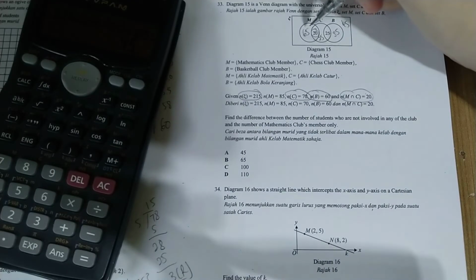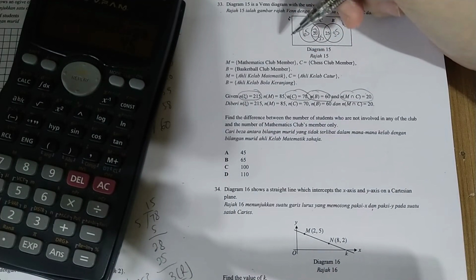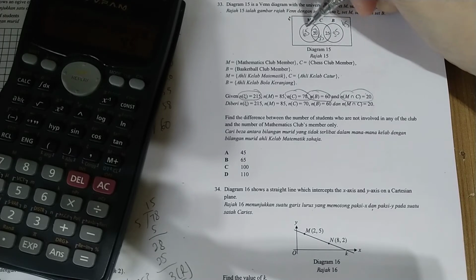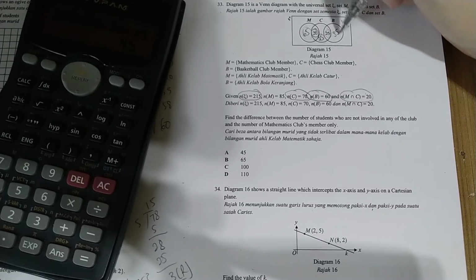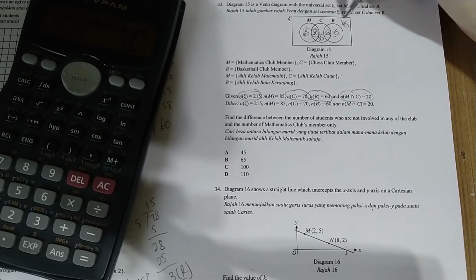It means the mathematics club only, mathematics club members only, is 65. The 20 here is for students in the mathematics club and the basketball club. The 25 here is chess club only. And then the 25 here is chess and basketball. The 35 here is basketball only. And then the 45 is not in the mathematics club, not in basketball, not in any club. It's not in any club, the one outside here.